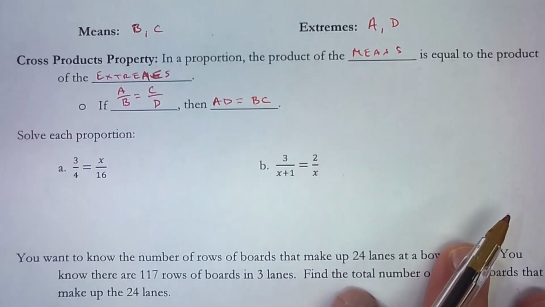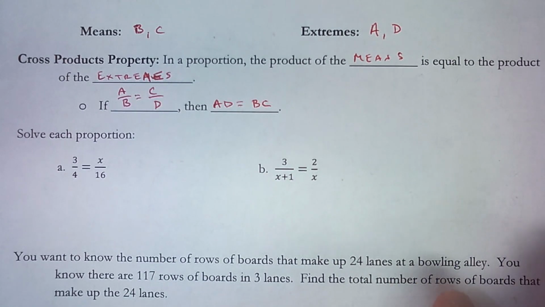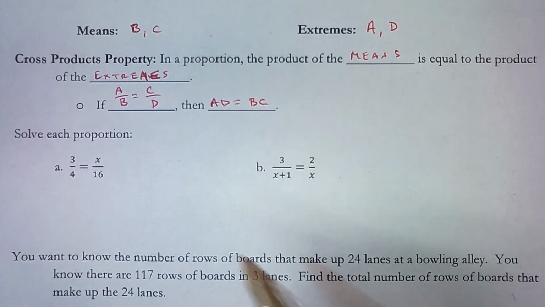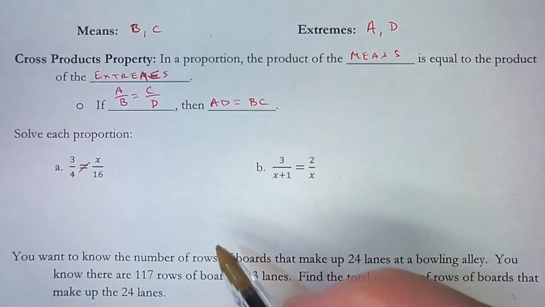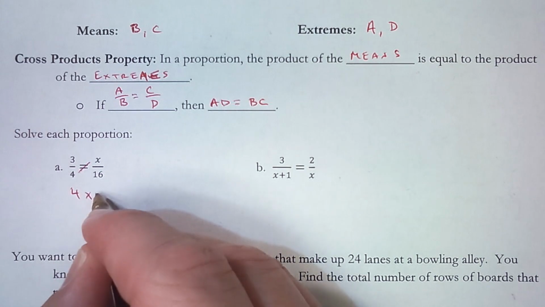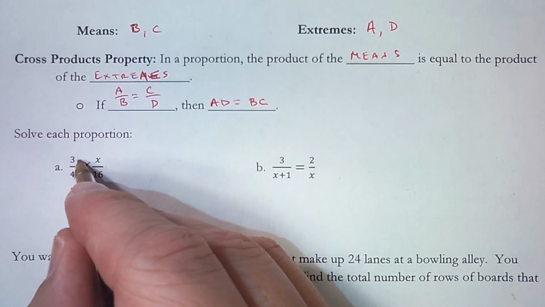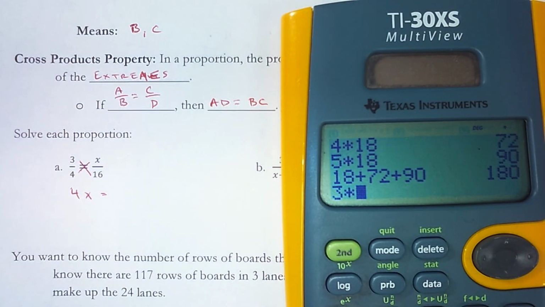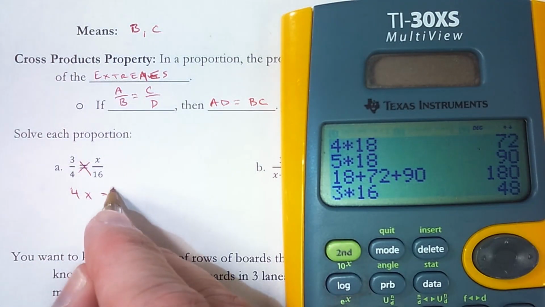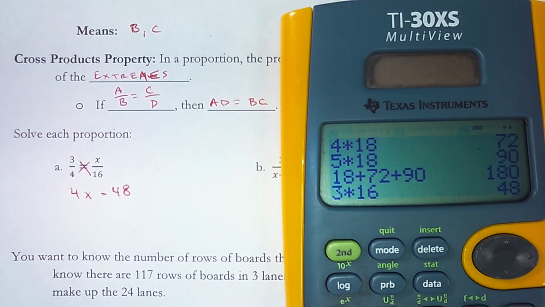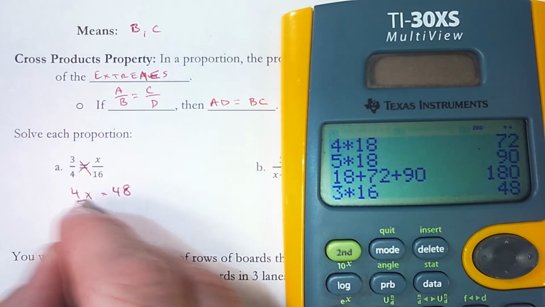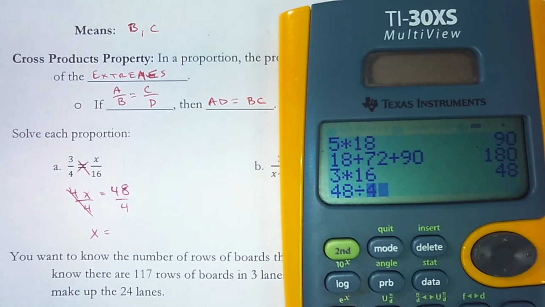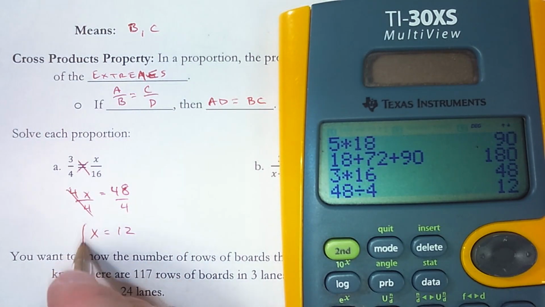Okay, so we are going to use that cross products property to solve some proportions. So I have 3 is to 4 as x is to 16. I can multiply 4 times x, and I can multiply 3 times 16. Let's use the calculator for that. 3 times 16 is 48. So that's the cross products property. Now I can just divide by 4, and 48 divided by 4 is 12.